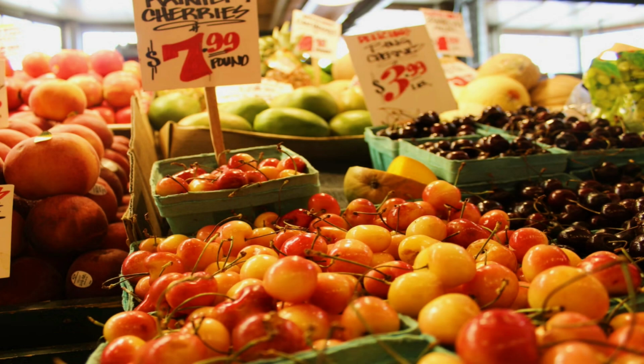So in our first example for today, it looks like we're in some sort of market in which we have a bunch of fruit around us. However, the fruit that really catches our attention would be the cherries that are right in front of us at $7.99 a pound. We can effectively ignore everything else in the background because that's not going to matter for this example. It's these cherries that are $7.99 a pound. Now, this is all the information that we're given. So how are we supposed to create an equation if all we know is that cherries are $7.99 a pound?